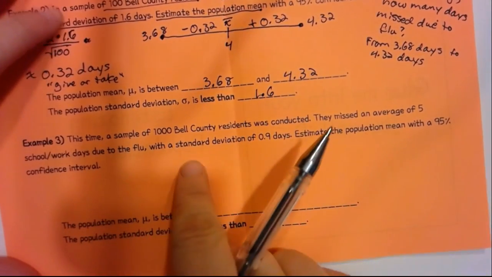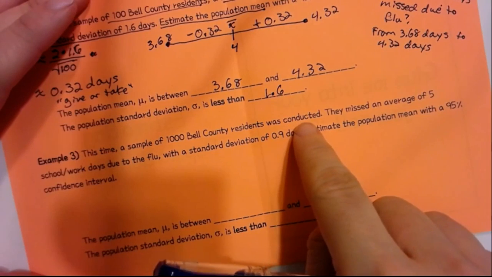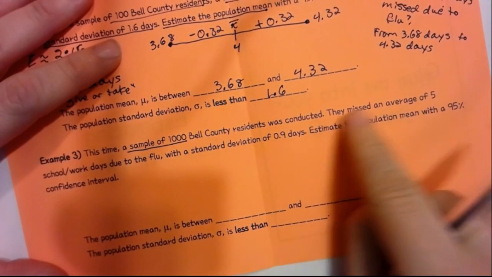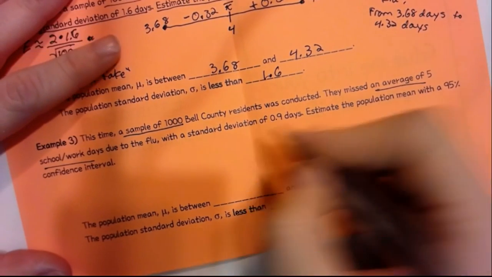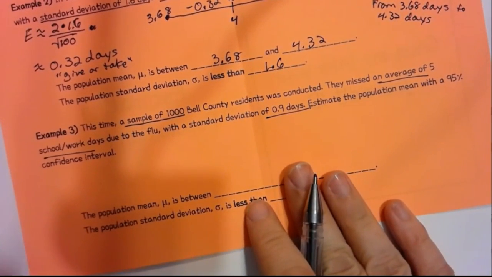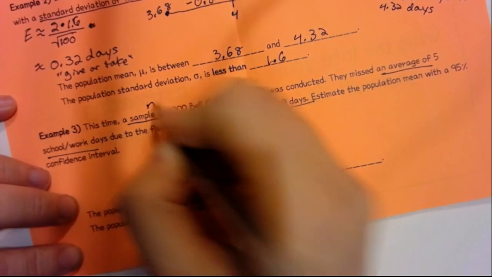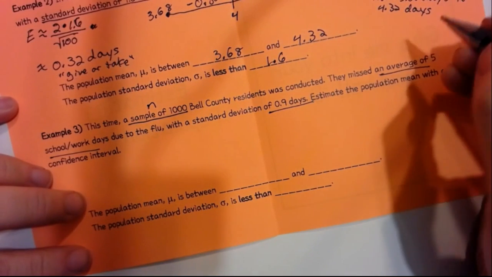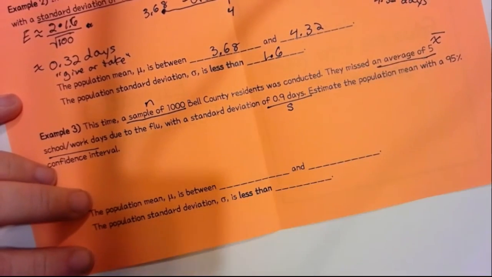Example 3. I'm going to read it out and then I'm going to ask you to try to identify the parts of the formula. This time, a sample of 1,000 Bell County residents was conducted. They missed an average of 5 school or work days due to the flu, with a standard deviation of 0.9 days. Estimate the population mean with a 95% confidence interval. Go ahead and identify the parts first. Hopefully you said n, or the number of people, was 1,000. X bar was 5, and the standard deviation S was 0.9.